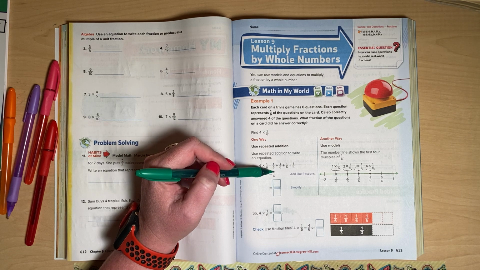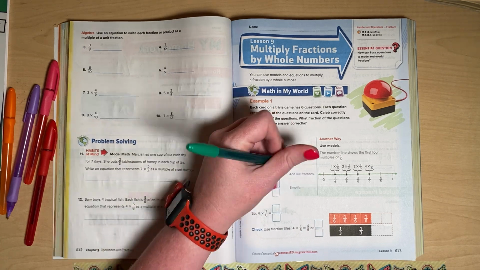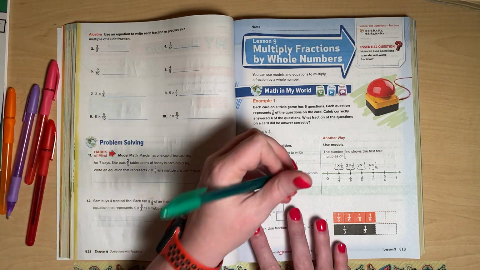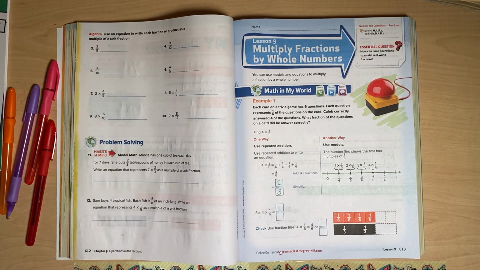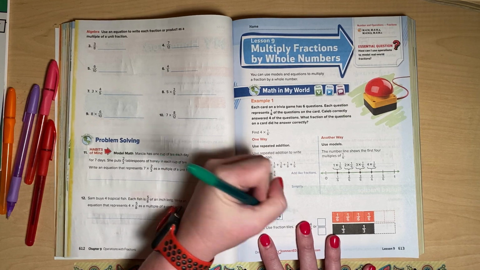If I simplify that, I'm going to find a number that divides evenly into 4 and 6. That number is 2. So 4 divided by 2 is 2, and 6 divided by 2 is 3. So 4 times 1/6 simplified is 2/3.